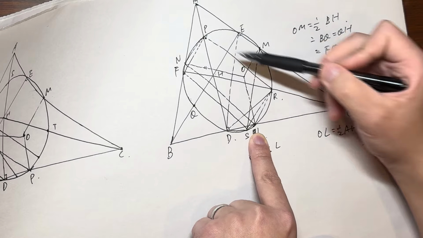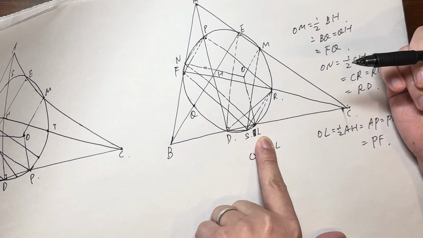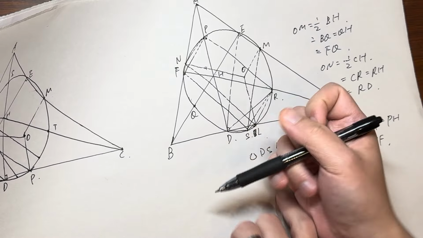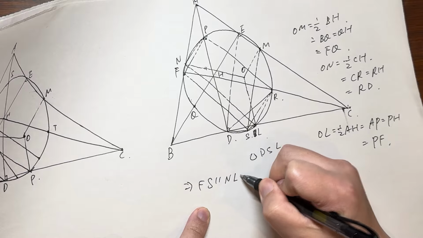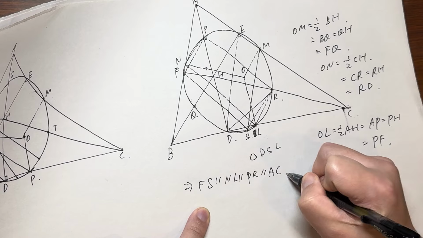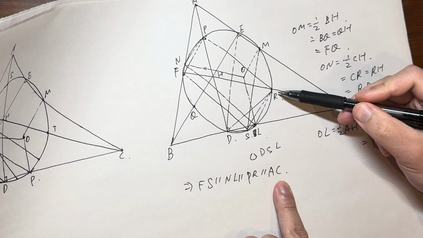So we know that PR is parallel with NL, and we already know that NL is parallel with FS, so FS is parallel with NL and PR and AC.